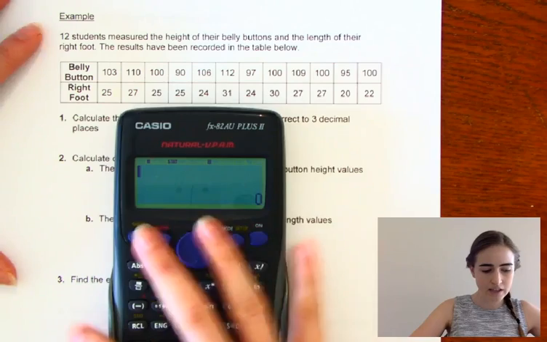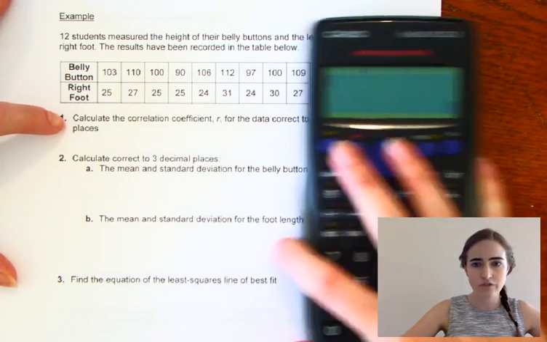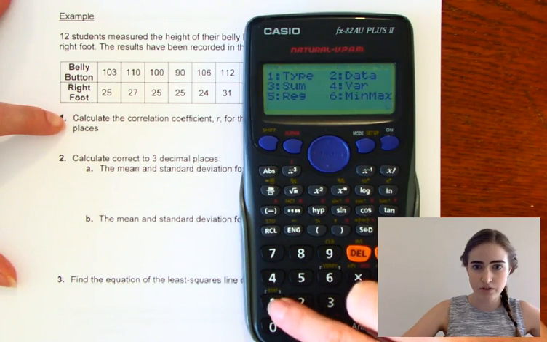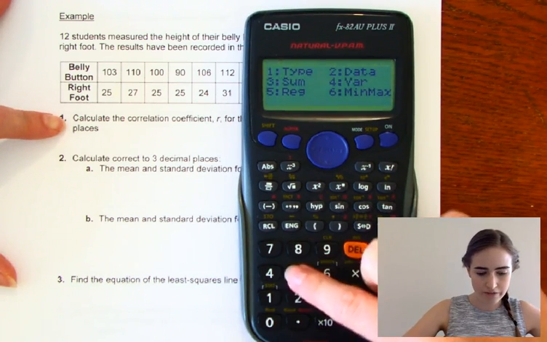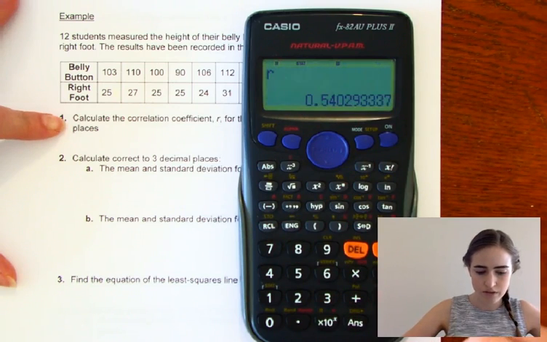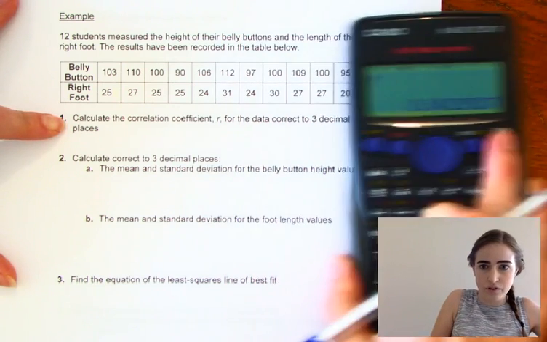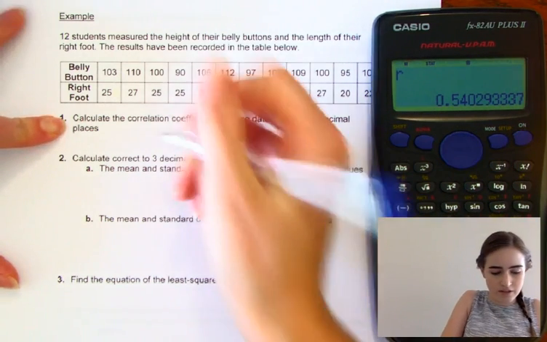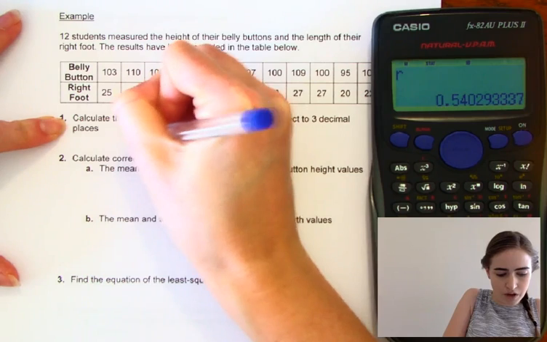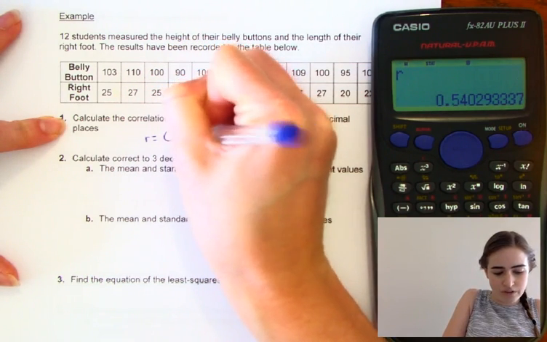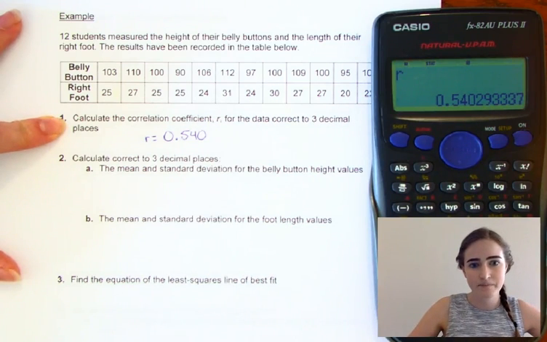So we'll hop out of there and we need to get the correlation coefficient. We're going to press Shift, number 1 to get that stats mode. And then we've got 5 and that R there, so 3. Then equals. It's asked for it correct to 3 decimal places, so that would be 0. R equals 0.540 to 3 decimal places.